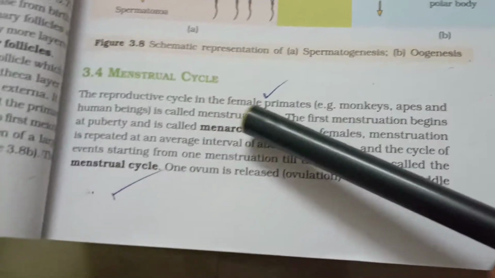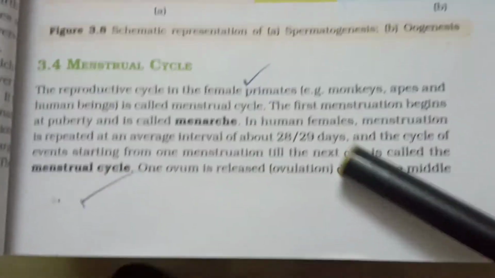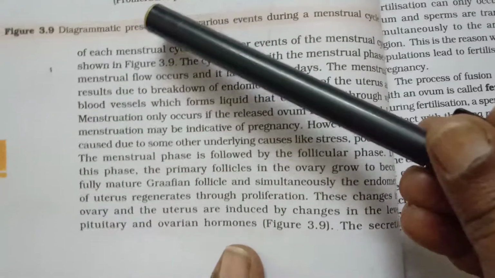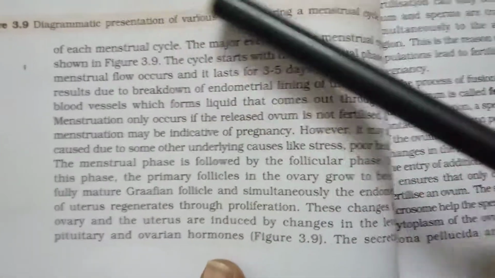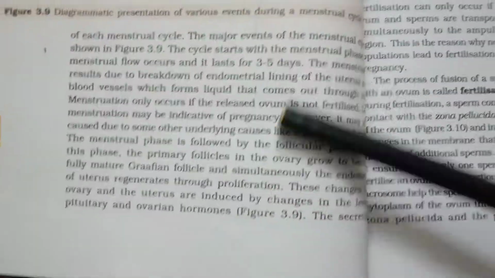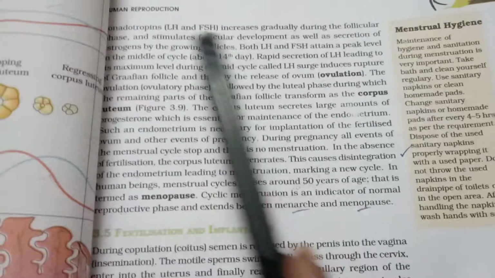Then the menstrual cycle also. Definition for menstrual cycle. What is menarche? And the role of hormones during the menstrual cycle. You have the follicular phase and the secretory phase, all these things. What happens during these phases? What about the role of hormones? That is very very important.